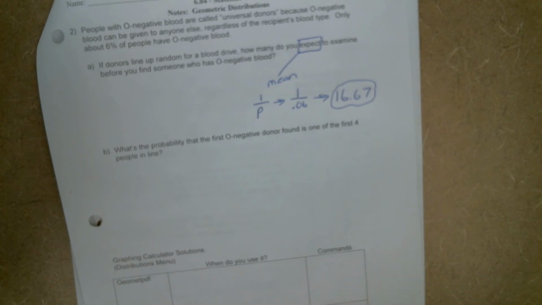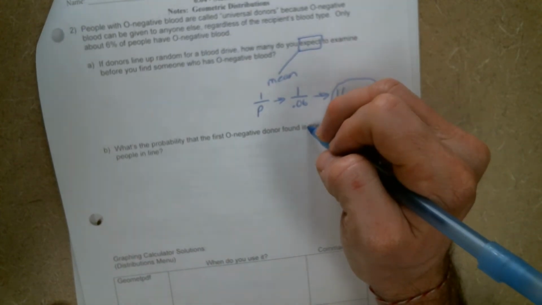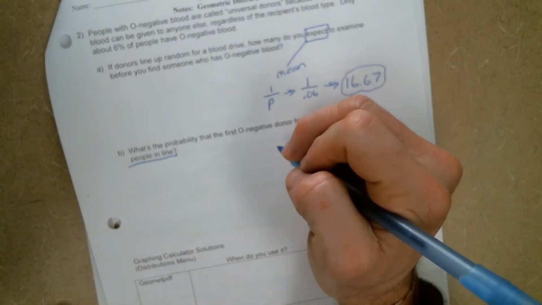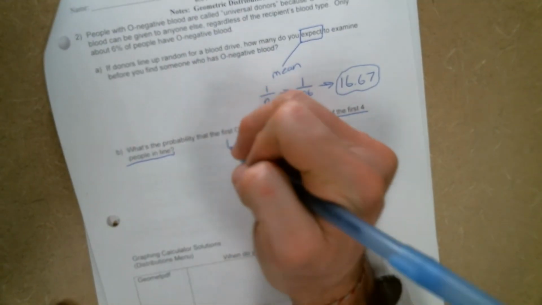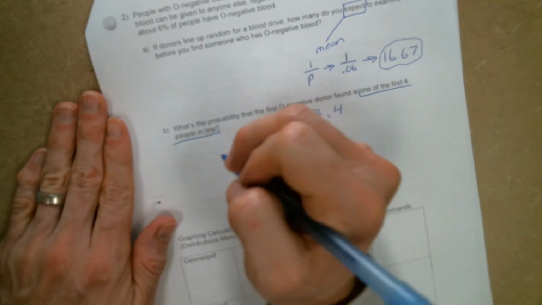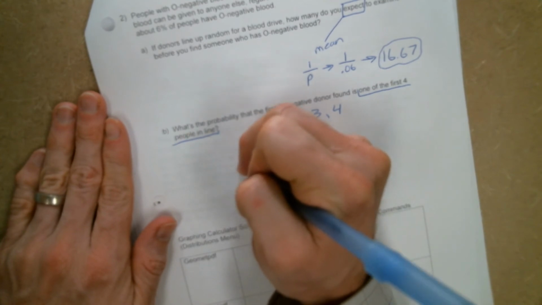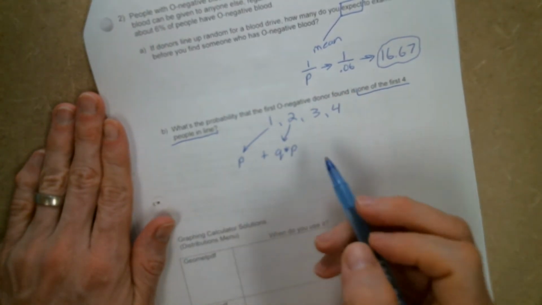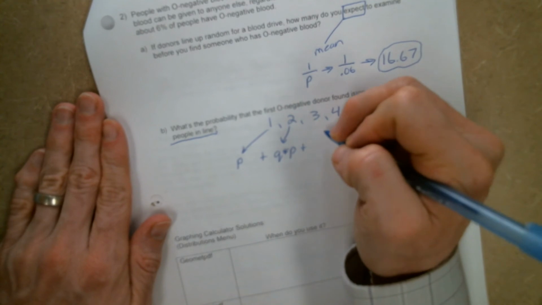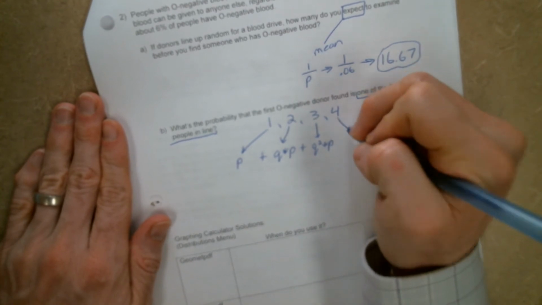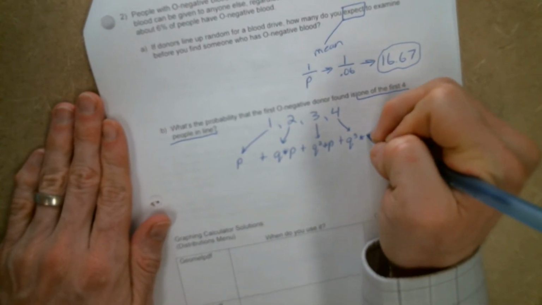Now, what's the probability that the first O negative donor is found in one of the first 4 people in line? All right, so this is basically saying, what's the probability that X is 1, 2, 3, or 4? All right, so we could do this manually. We could say, all right, this one is just P. This one is Q times P. And if I add all these together, I'll get my answer. This one is Q squared times P. This one is Q to the 3rd times P.